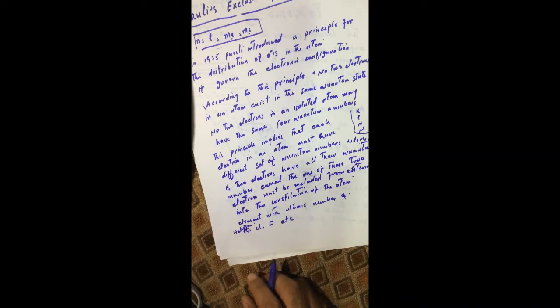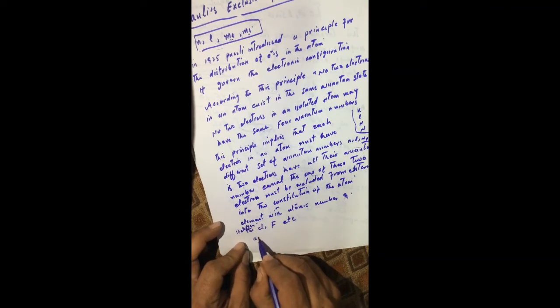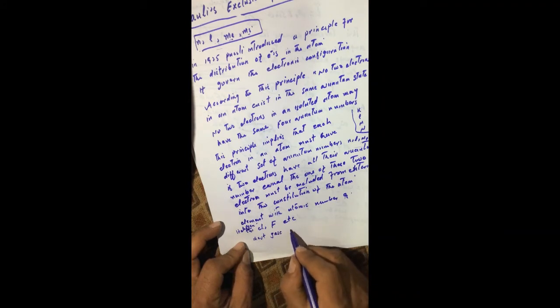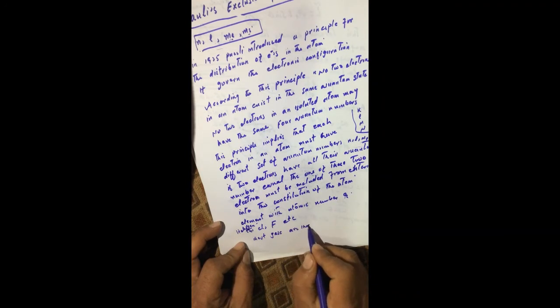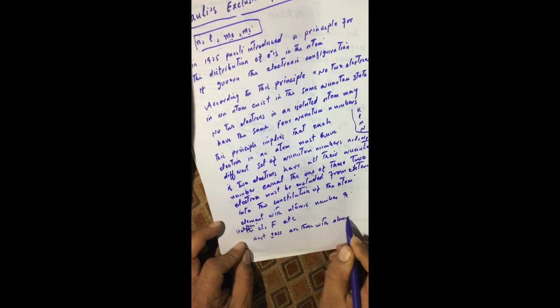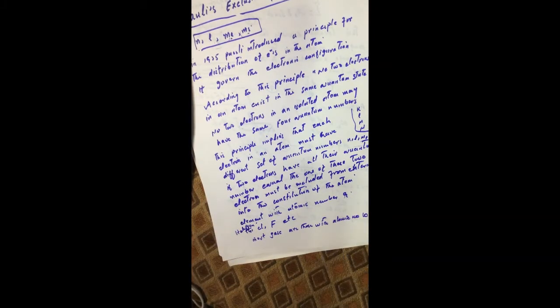Elements with atomic number 10 are inert gases. Similarly, elements with atomic number 11 are alkali metals like sodium.